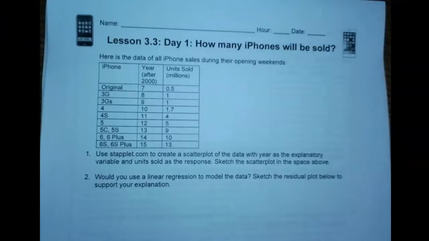By the end of this video, you're going to know how to use transformations involving powers, roots, or logarithms to create a linear model that describes the relationship between two quantitative variables and use the model to make predictions. Alright, so I said some scary words in there, such as powers, roots, and logarithms. So let's go through this.